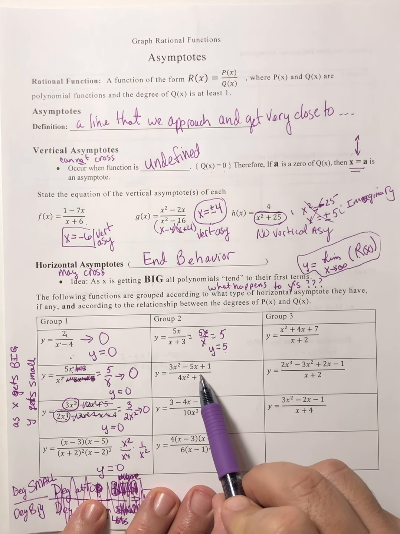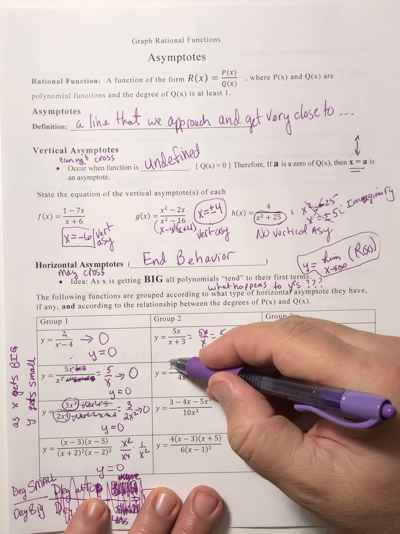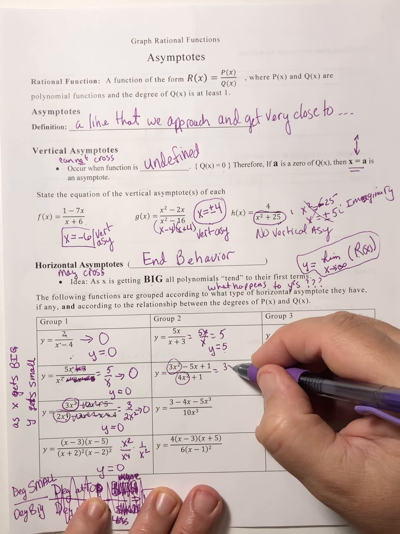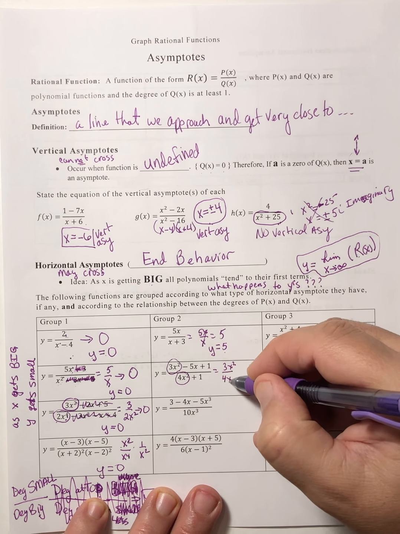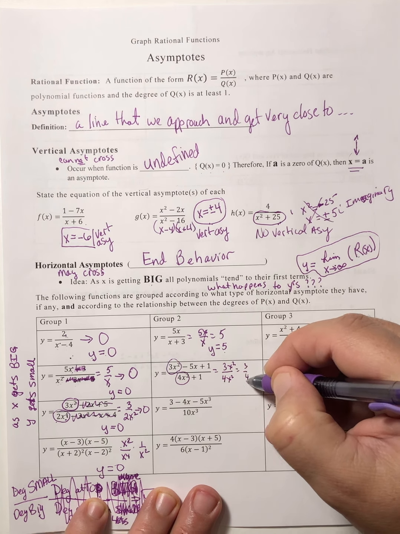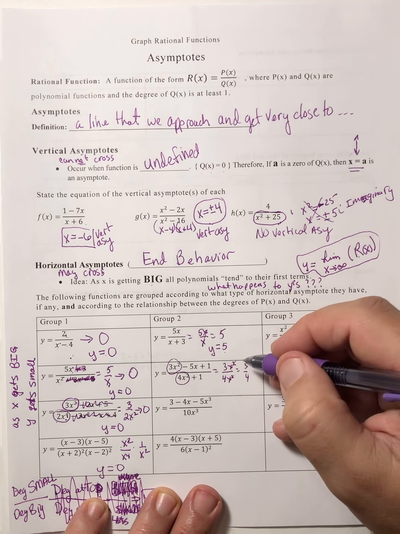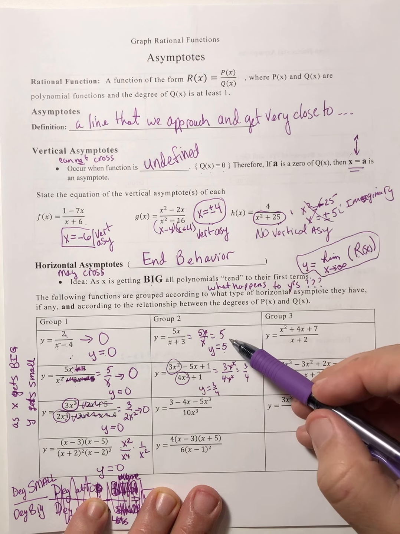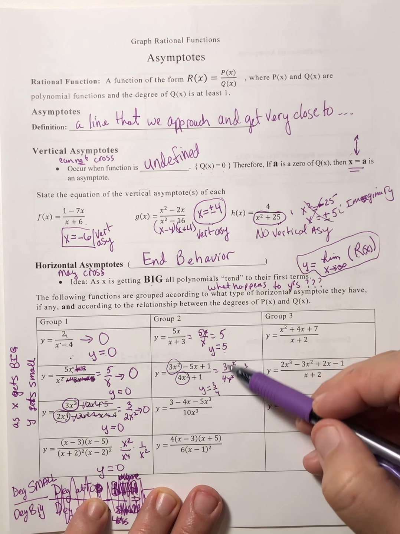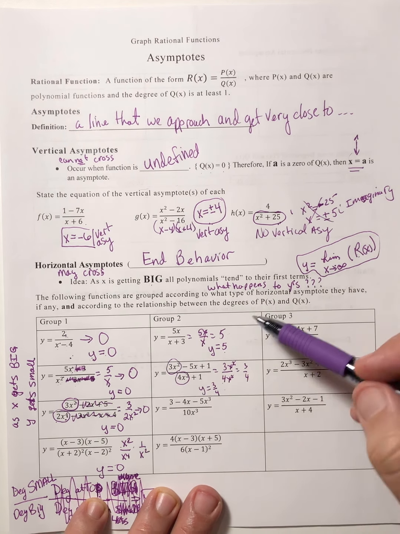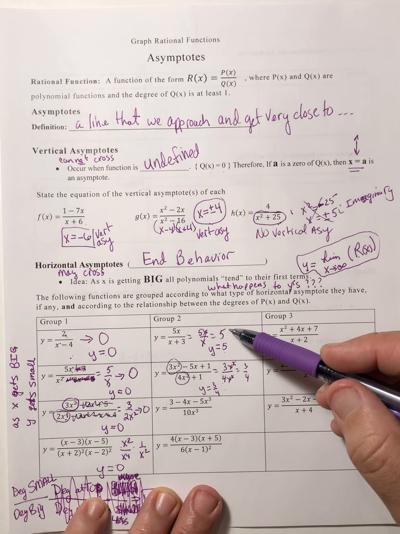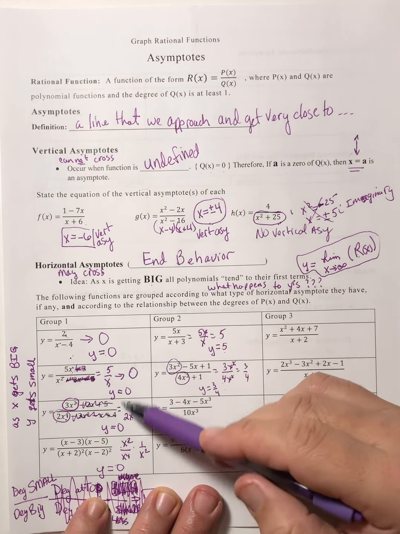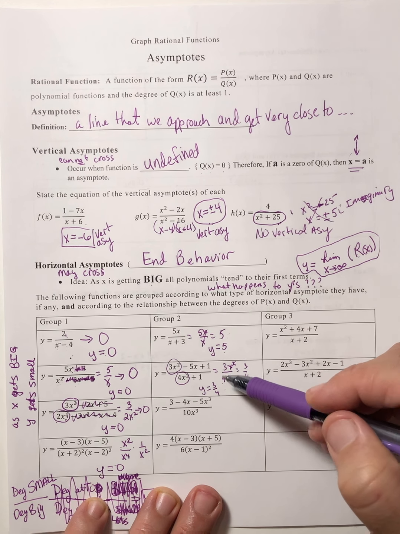All right, look at this one. That's right, all we care about are the leads. So I have 3x squared over 4x squared, which is 3/4. Those cancel out. So we have a horizontal asymptote, y equals 3 over 4. So now, these horizontal asymptotes are constants that are not 0. There's some constant that's not a 0, but still a horizontal line.